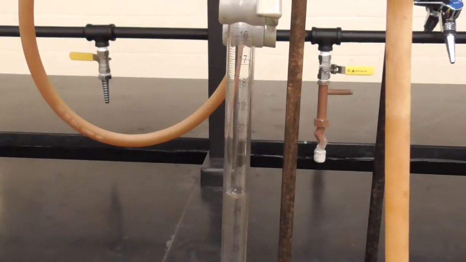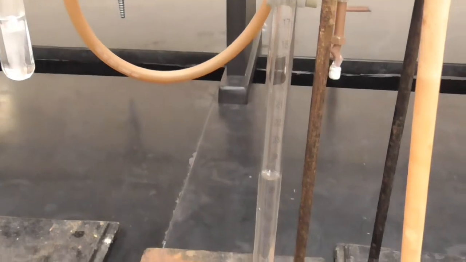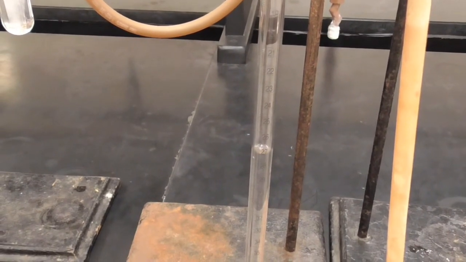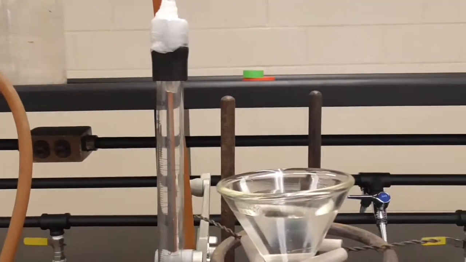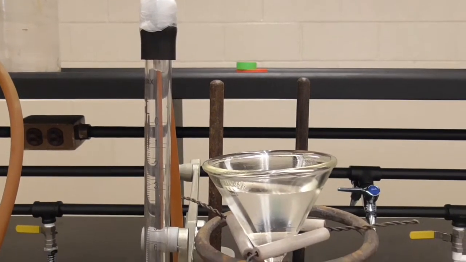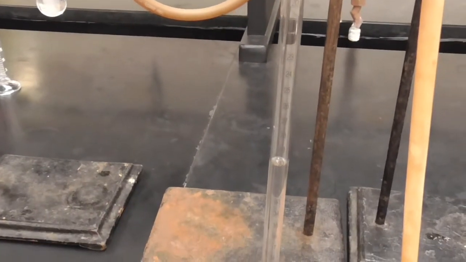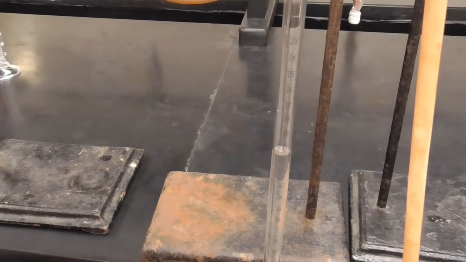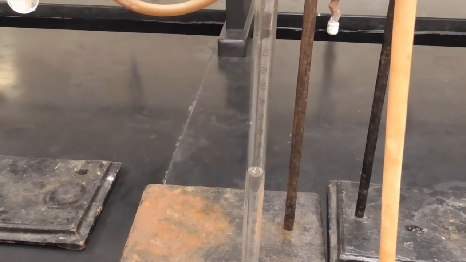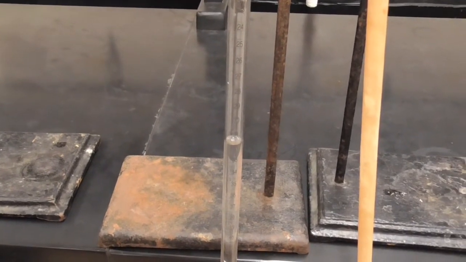So what's going to happen is that the hydrogen is going to continue to push the water out of the burette. If we look at what has happened in the funnel, of course the level in the funnel has risen as the water comes out of the burette and up into the leveling bulb, which is the funnel. When this reaction finishes, then we will need to re-level the leveling bulb with the meniscus in the burette.